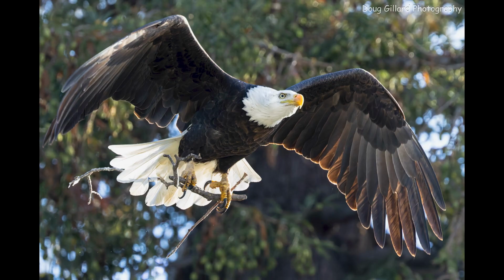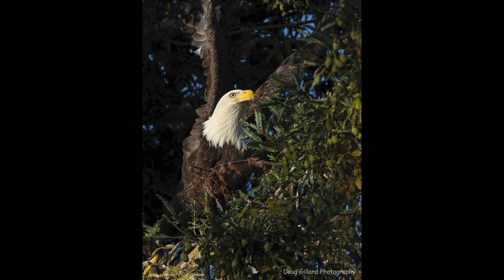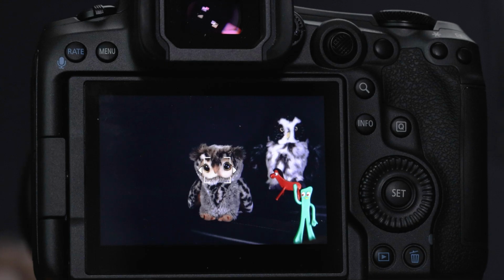Maybe I'll flash a couple up where it's just really detected well. So, all right, that's the end of the autofocus areas. Let's continue on. Let's keep moving ahead now.